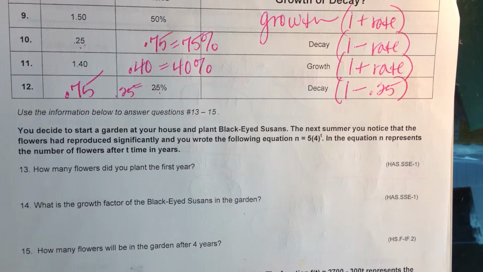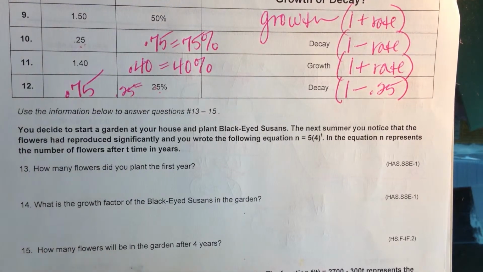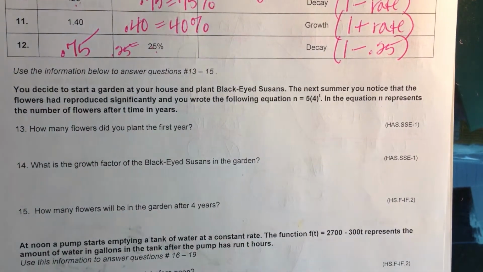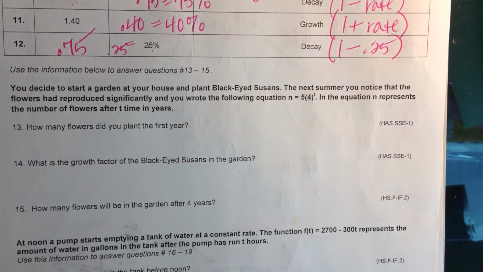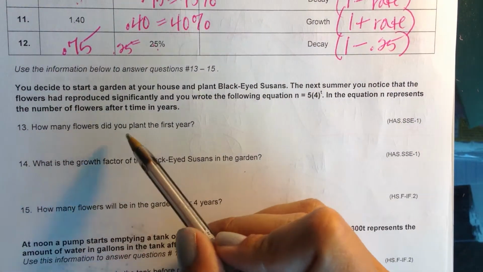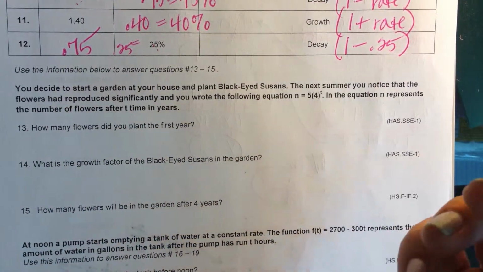Let's see, you decide to start a garden at your house and plant black-eyed Susans. The next summer you noticed that the flowers had reproduced significantly, and you wrote the following equation: N equals 5 times 4 to the t. N represents the number of flowers after time t in years. How many flowers did you plant in the first year?